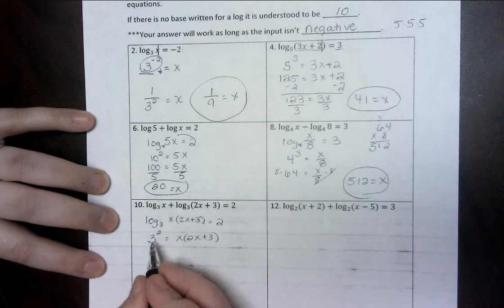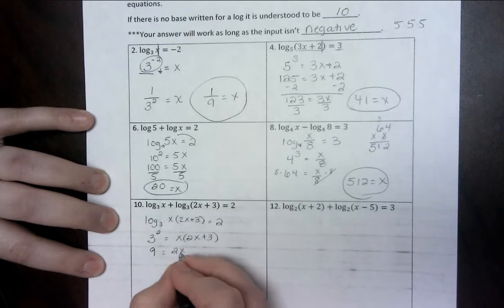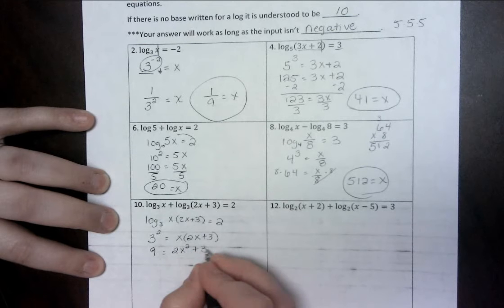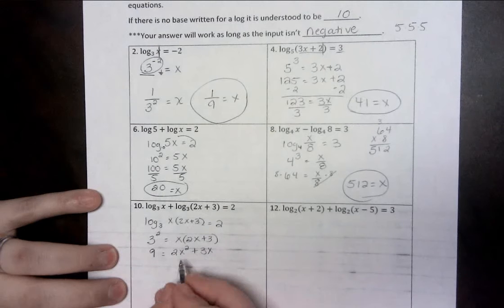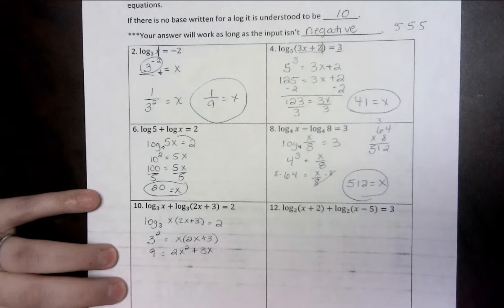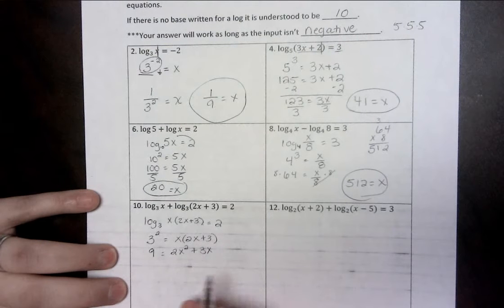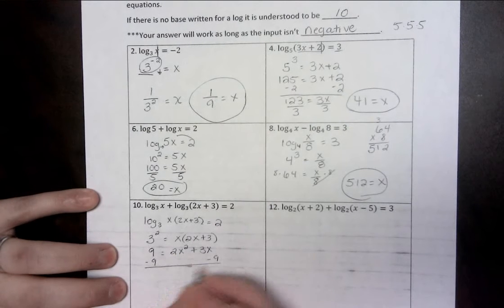Now we say 3 squared is 9 equals 2x squared plus 3x. And then whenever we have that x squared there, that makes this a quadratic equation. So we're going to want to set this equation equal to 0, which means we're going to want to move that 9 over here to this other side.